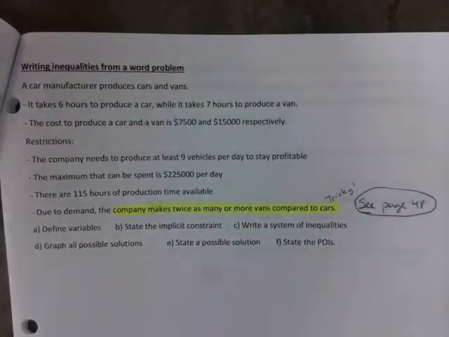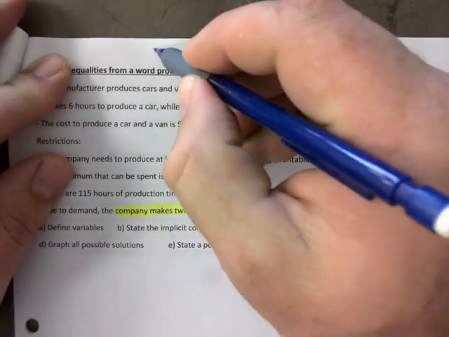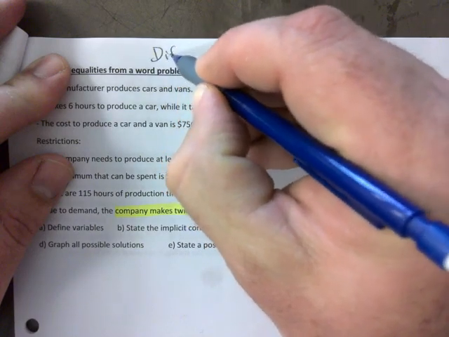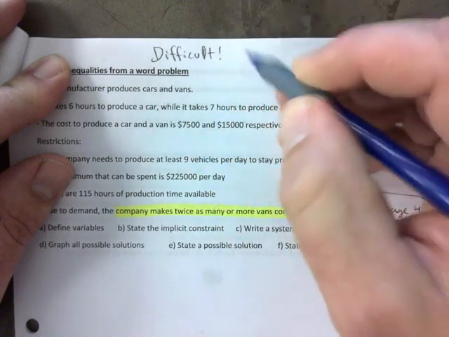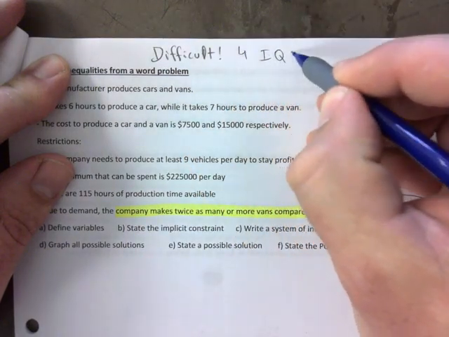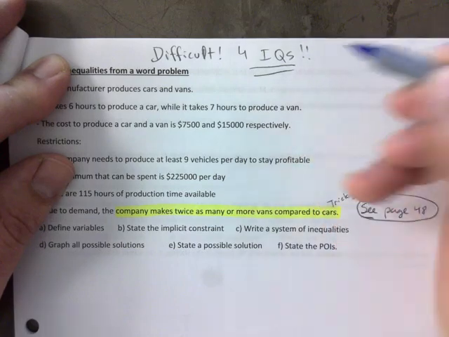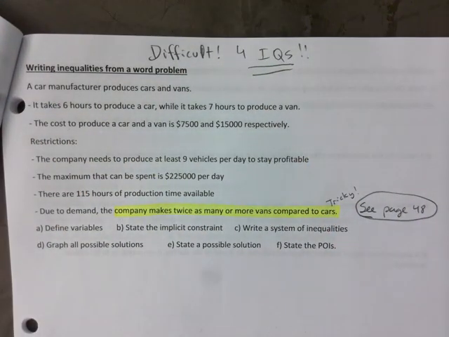On top of this page 50, if you want to try it, I think it's really good practice. Just write difficult for inequalities. The other ones don't have as many inequalities as this one, but then you'll be well prepared.